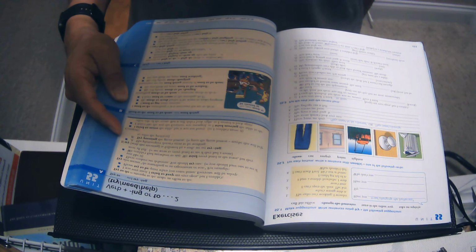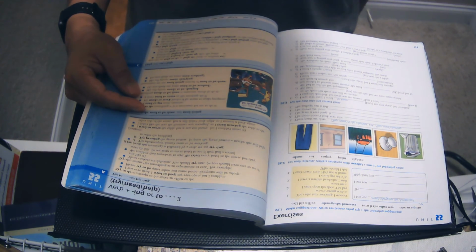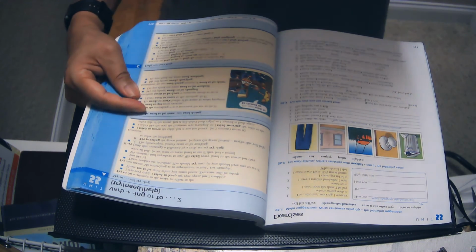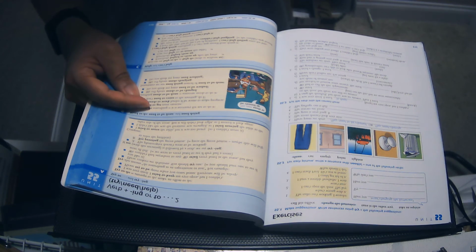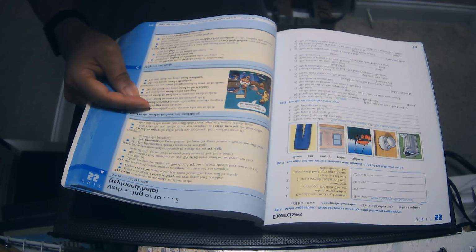Do you think my pants need to be washed? Sometimes we use need doing instead of need to be done. My cell phone needs charging. Do you think my pants need washing? You can say help to do or help do. Everybody helped to clean up after the party. Everybody helped clean up. Can you help me to move this table? Can you help me move?